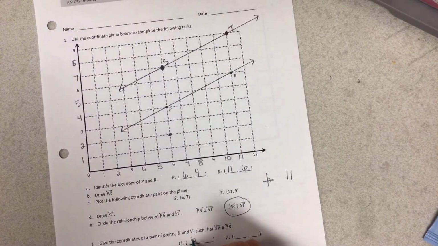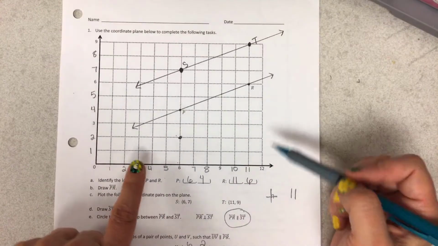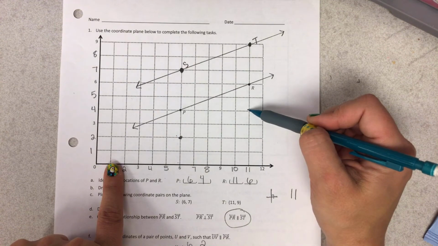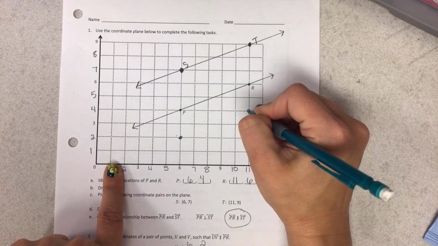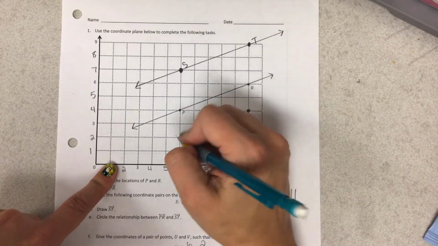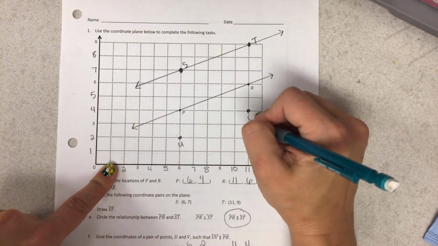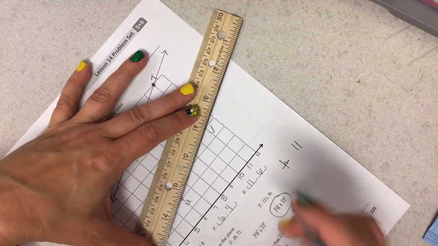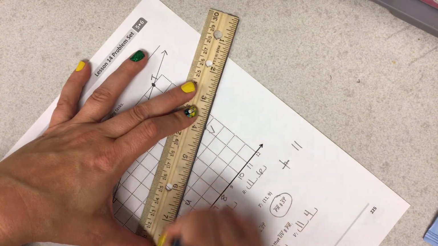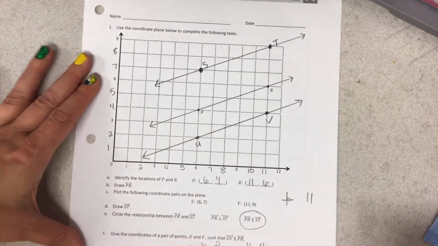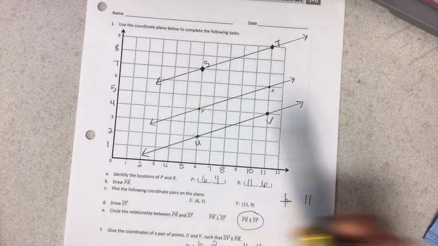So I'm going to do 6, 2, and then I'm actually going to do 11, 4. And I'm going to label this U, label this V, and let's see if I make a parallel line. Okay, I want to make sure that it is parallel. And if I look at it, it is parallel, and I have just created that parallel line for U and V.